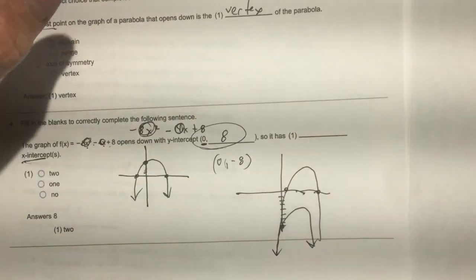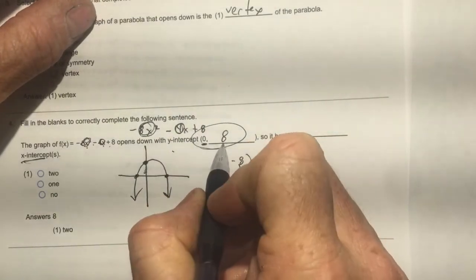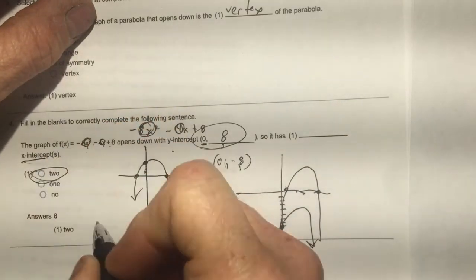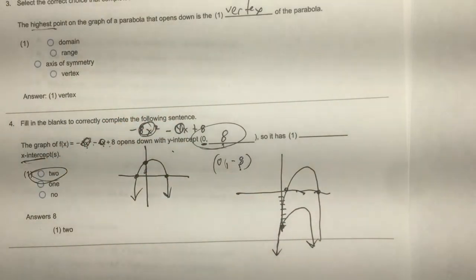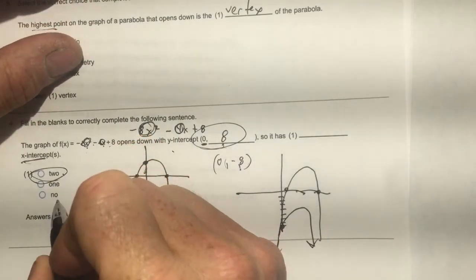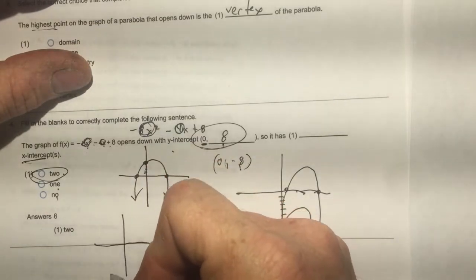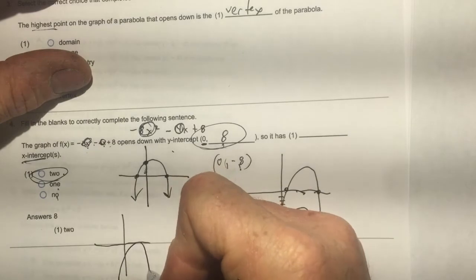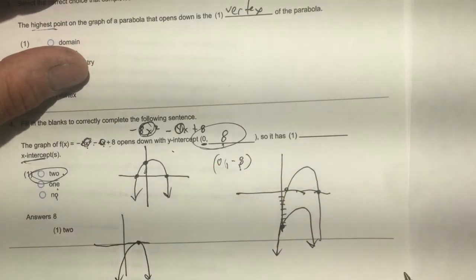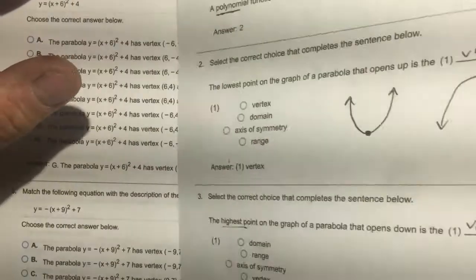So you can't tell here. But if your y-intercept is positive and it opens down, then you have 2 x-intercepts. Now, it's possible to have 2, none, and it's possible to have 1. You could have just 1 x-intercept, which may look like this right here, where it just touches at the vertex. Okay, so that's your possibility on the vertex.